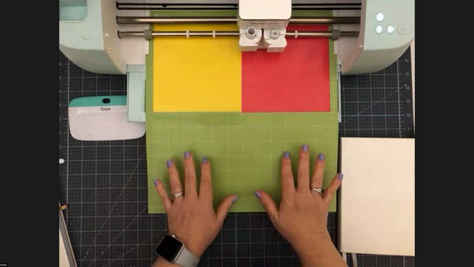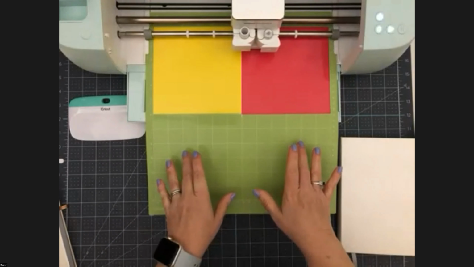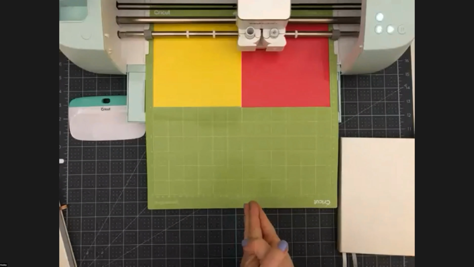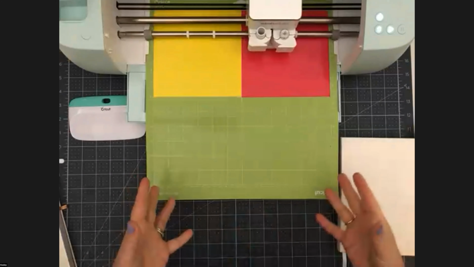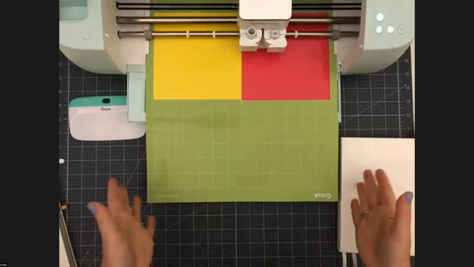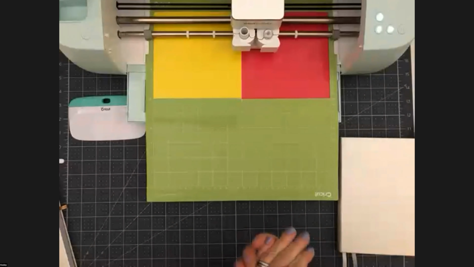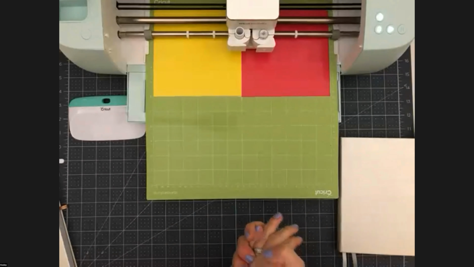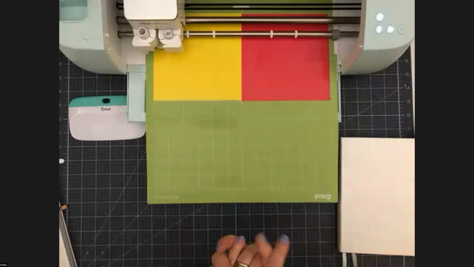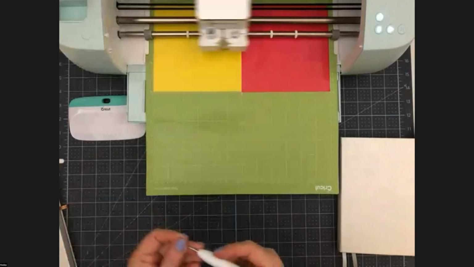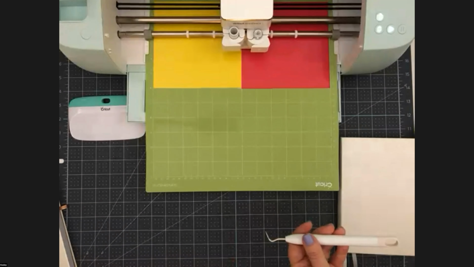That's the blue mat. I usually use the blue mat when I'm working with paper, and then my standard grip when I'm working with vinyl or iron-on, anything like that will go on my green mat. And then there's the pink mat for fabric, and the purple mat is the strong grip mat, like if you're cutting out balsa wood or something like that. I need to have my weeding tool handy. This is my favorite tool here.